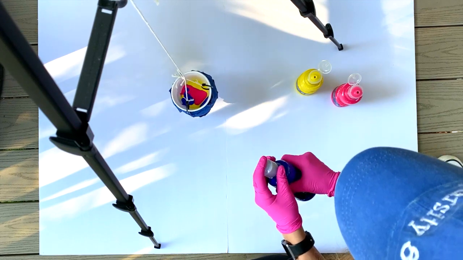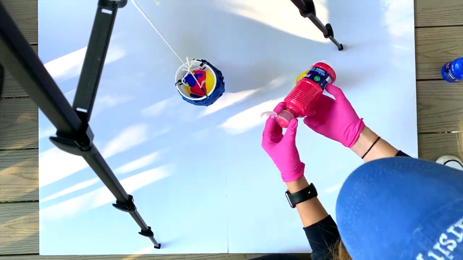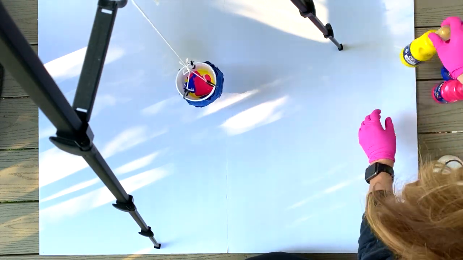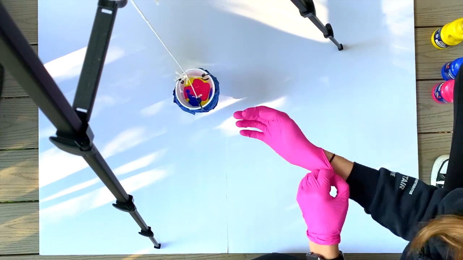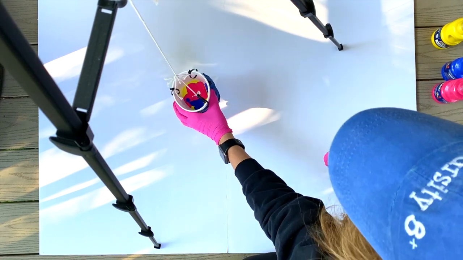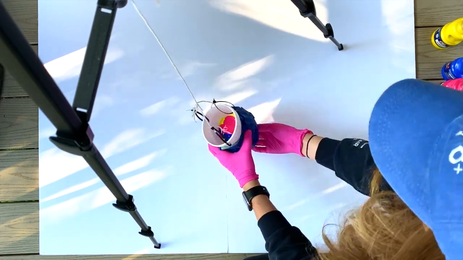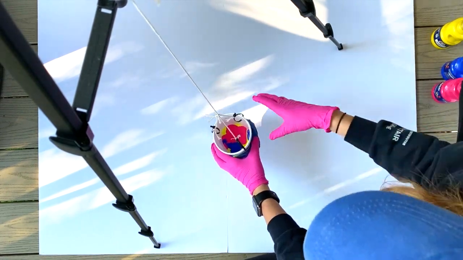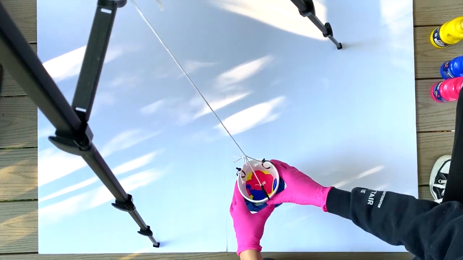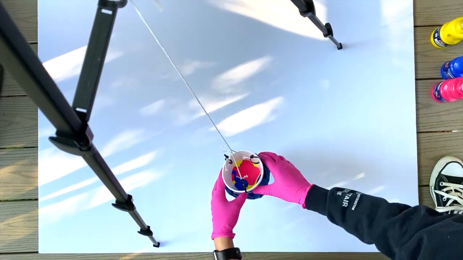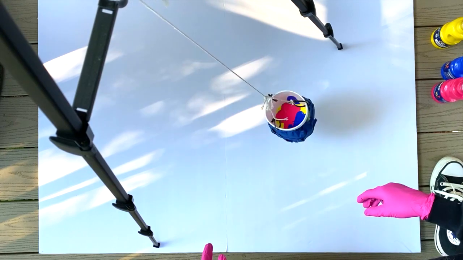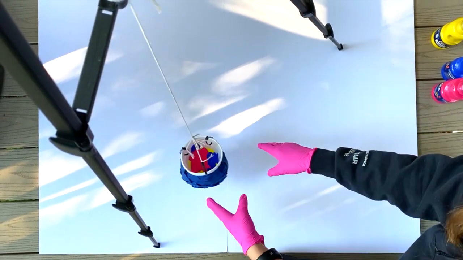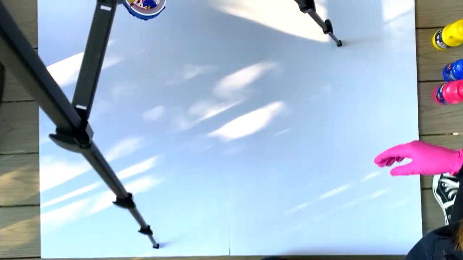Alright. Add a little bit more of that. Alright. So now, there's a piece of painter's tape located underneath this cup. The student will take their pendulum and give it a little push in the direction of their choosing. Another student may take the pendulum over here and push it this way, seeing what kind of painting they will create.